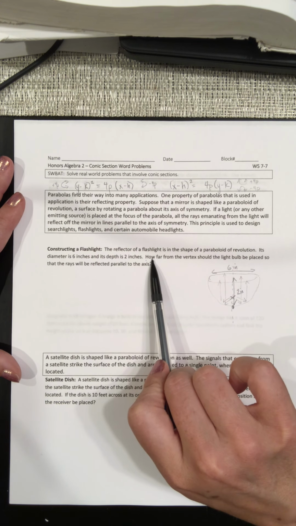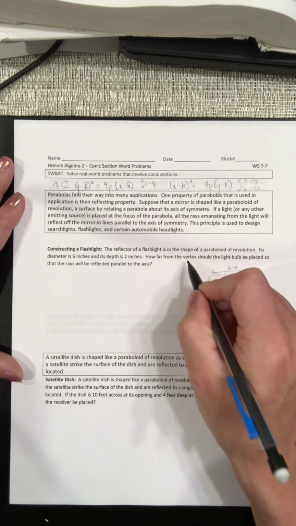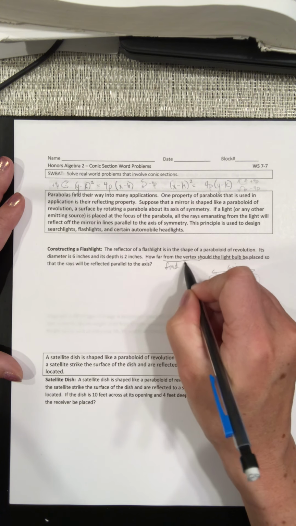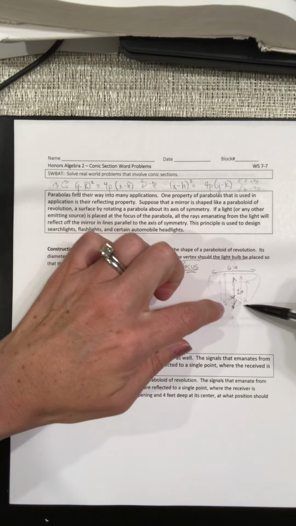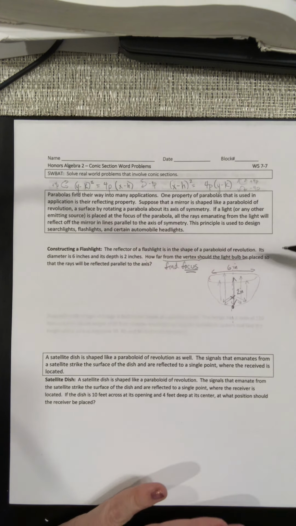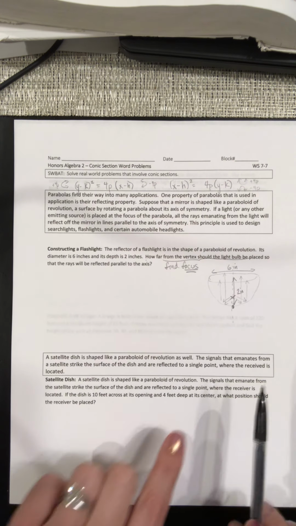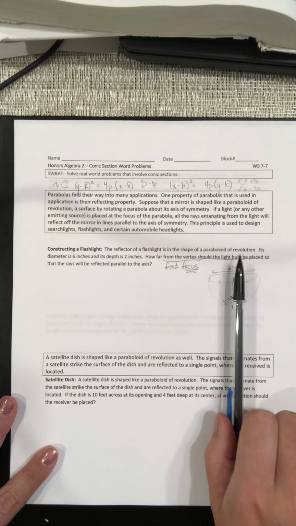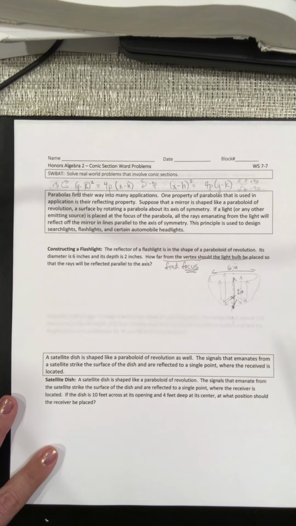So what they want to know is how far from the vertex the light bulb should be placed, and that's basically asking you to find the focus, because the focus is going to give you the ideal place to put that light bulb, so that the rays will reflect parallel to the axis. This is my axis of revolution for the parabola, so we want all the light to come off that way. So basically, I need to find my focus.